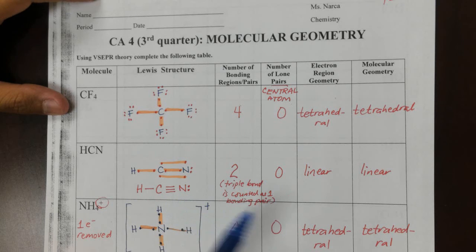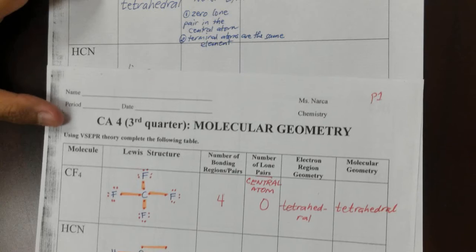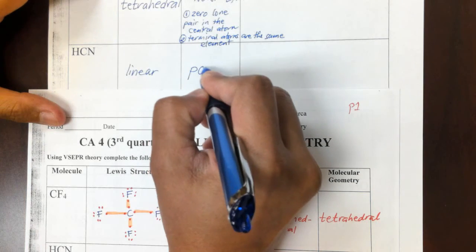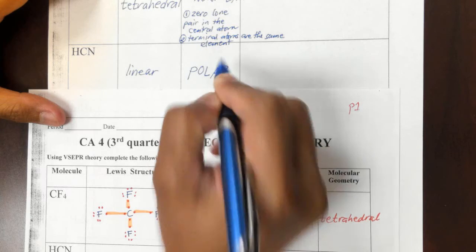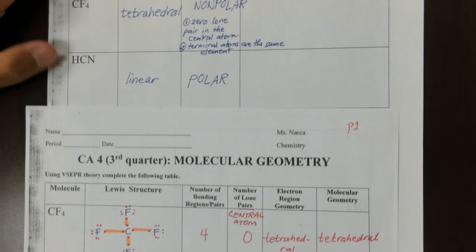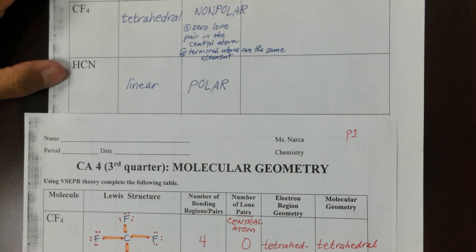So criteria number 2 is not met. Automatically, if one criteria is not met, it is considered a polar molecule, because the terminal atoms are made up of different elements, H and N. And that's what makes HCN polar.